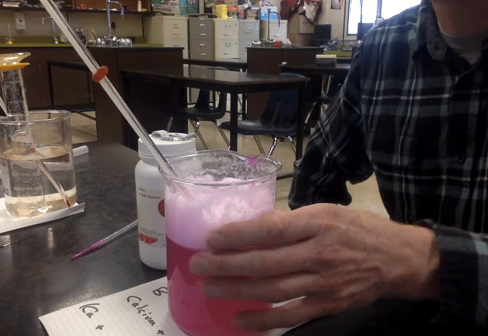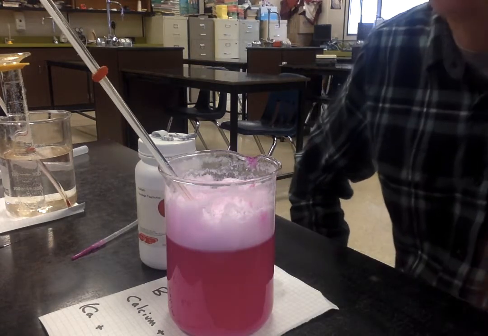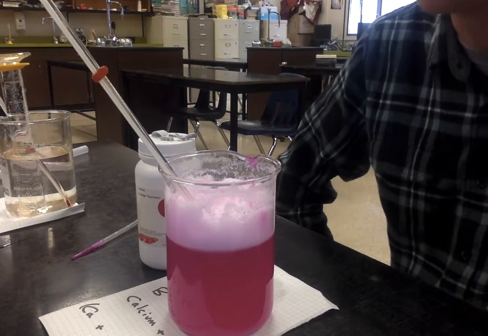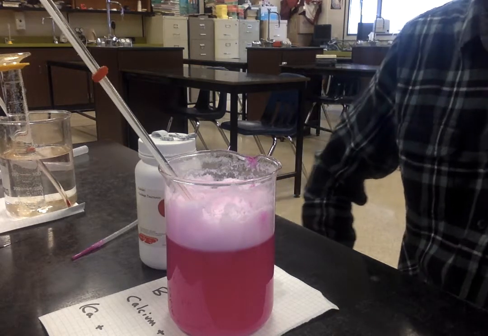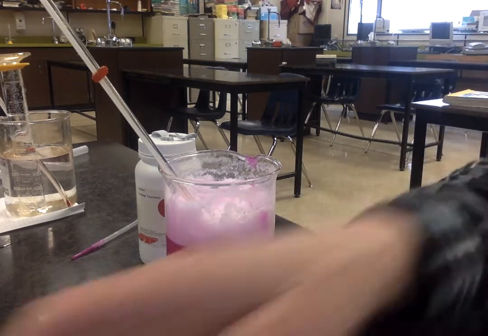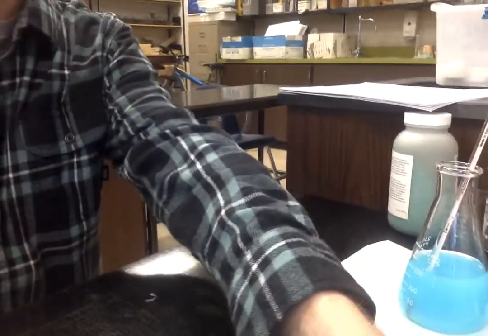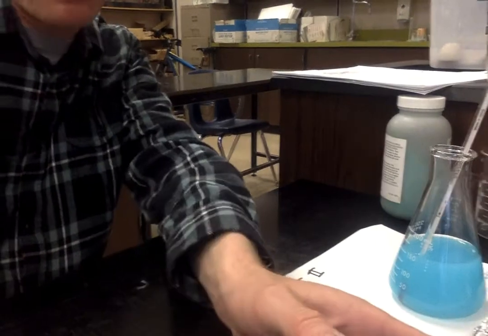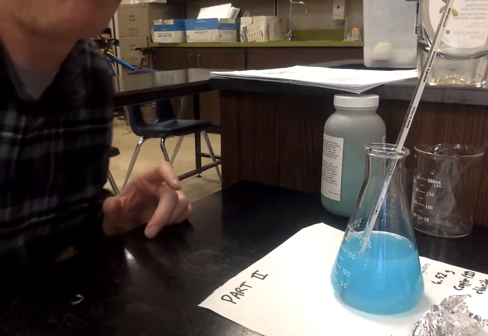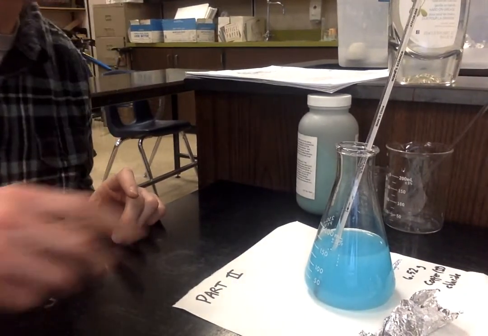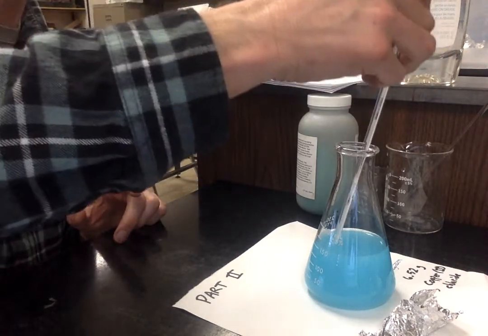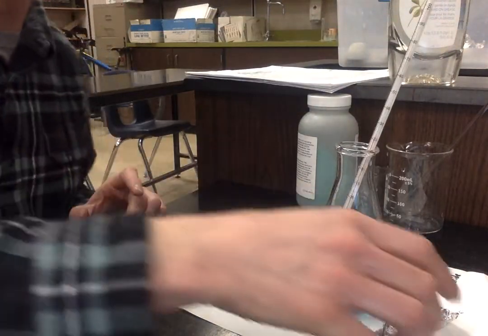When we see a color change, when we see a release of gas, this should always be considered to be evidence that a chemical reaction is happening. Now let's look at the next reaction, and I'll report those temperatures periodically when I have the time. This is our solution of copper chloride.